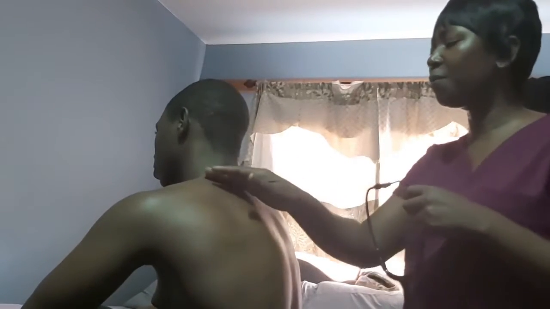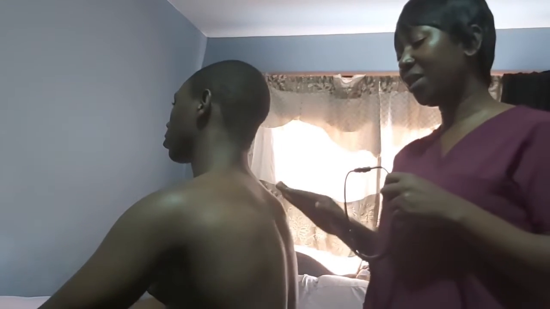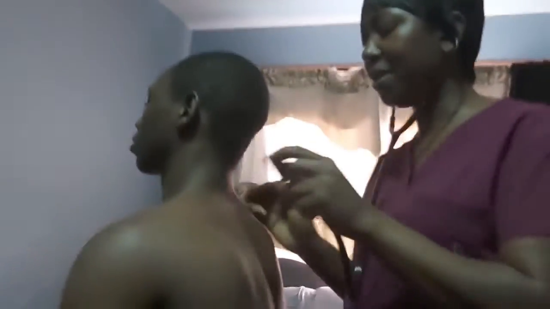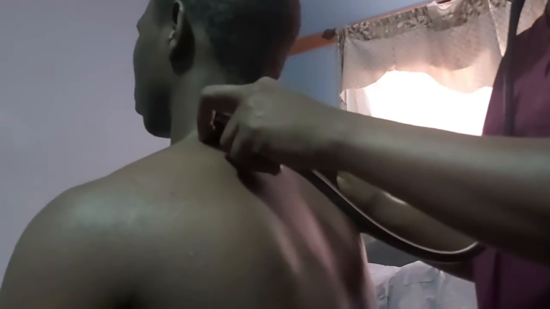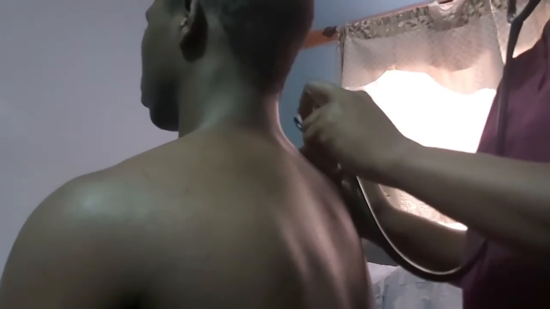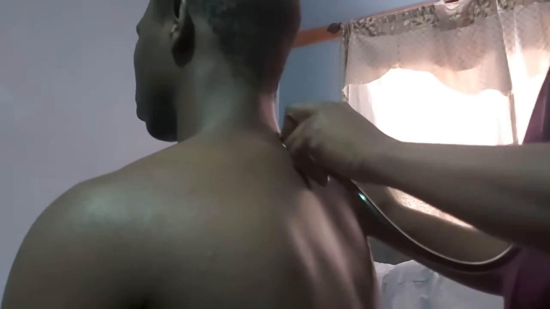So I will start from the upper part, but I will avoid the scapula when I'm auscultating. I use the bell of the stethoscope to listen. Breathe in for me. Breathe out. Breathe in.